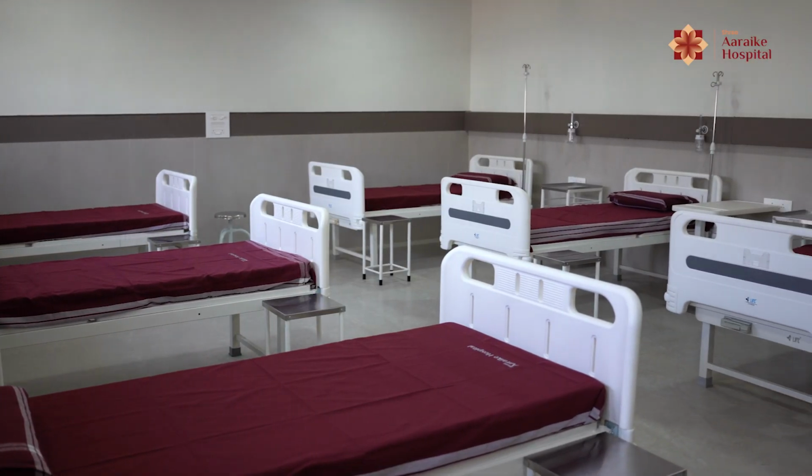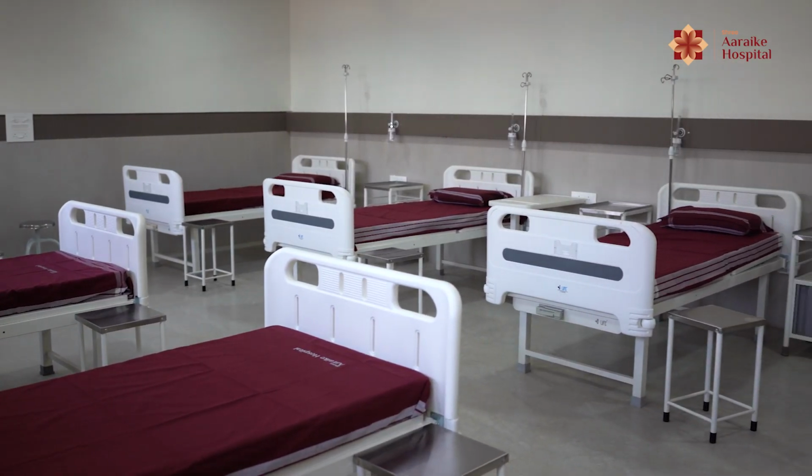This is the female general ward of our hospital. It has a total occupancy of 6 beds. So this is the male general ward.